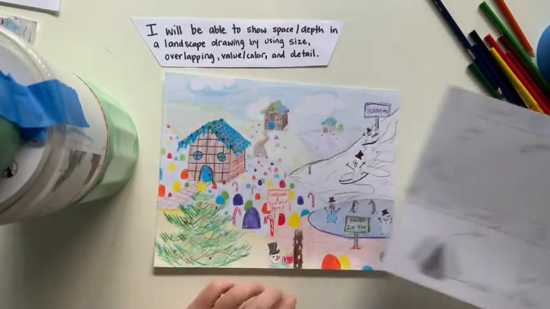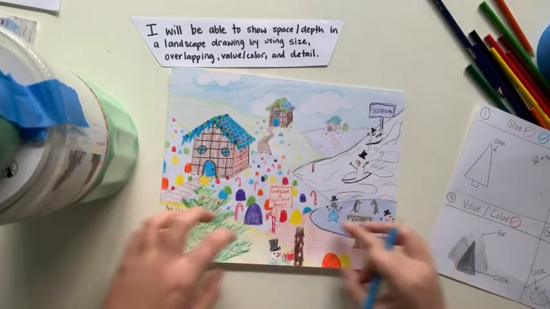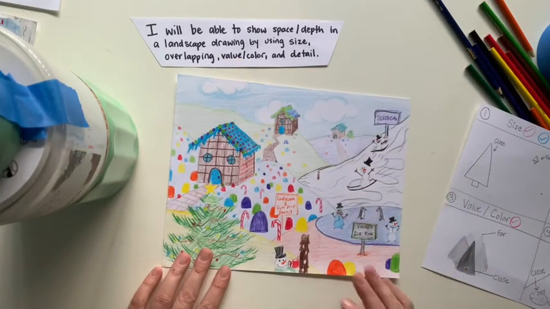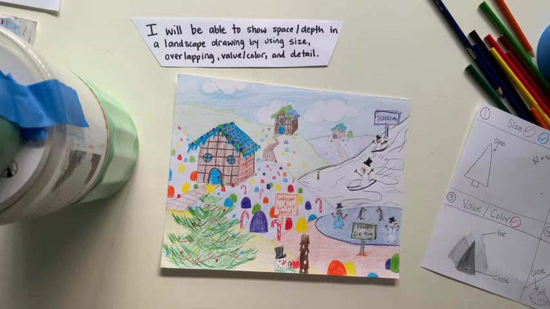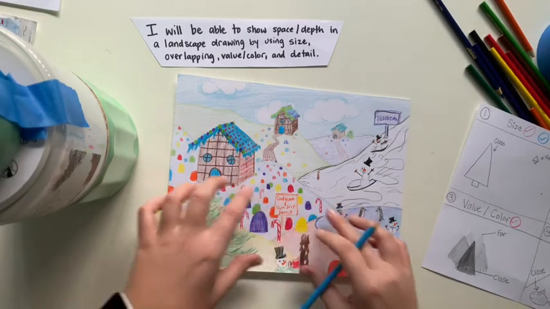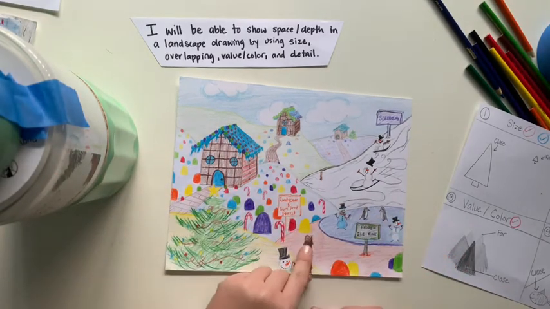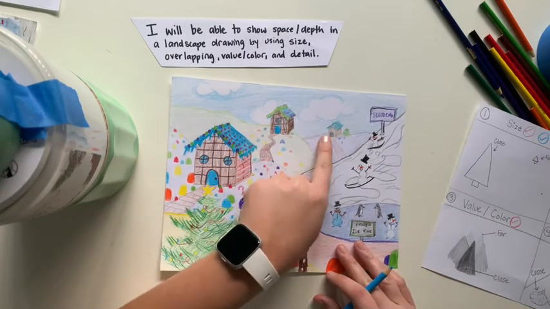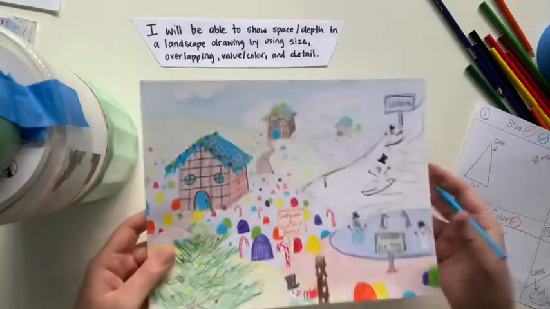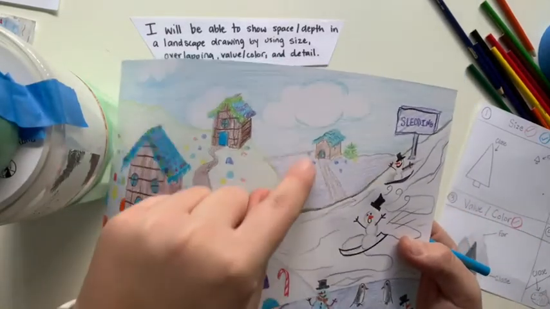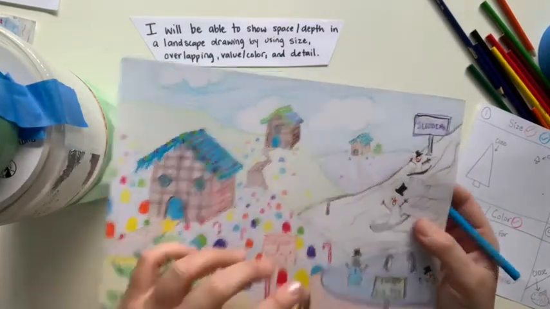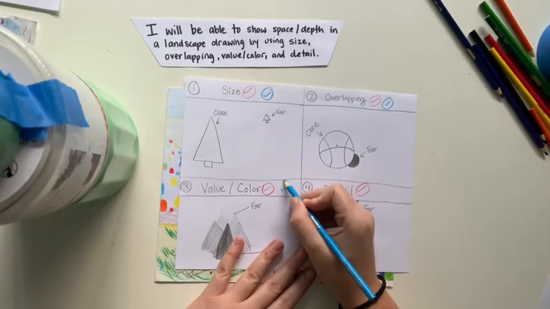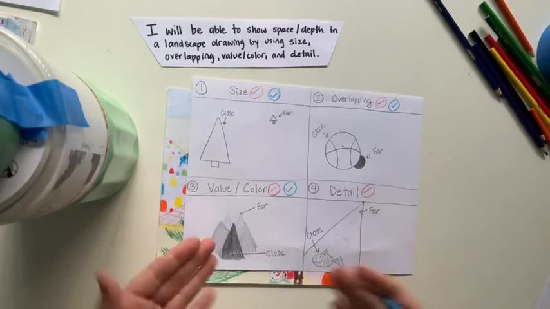Next is value and color. Is there more value and color in the front or in the back of my picture? What do you think? I think that there's things that are really, really bright in the front, like this tree and my gumdrops. And in the background, the gumdrops kind of get hard to see. There's even gumdrops way in the back next to this gingerbread house, but you can barely see those gumdrops. So again, I'm gonna give myself a check mark. If I didn't find anything, I would go ahead and add it.